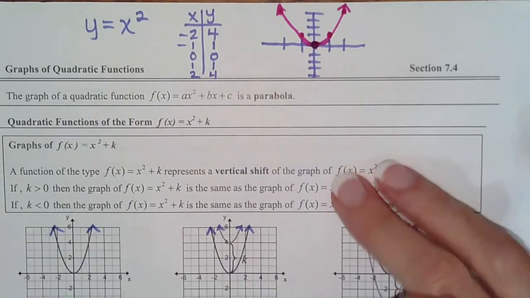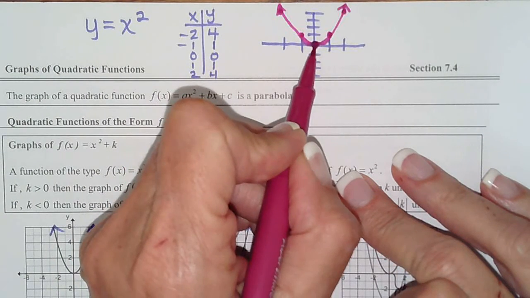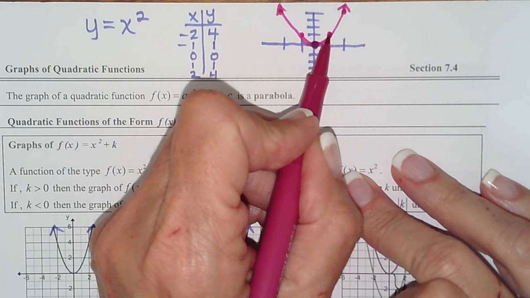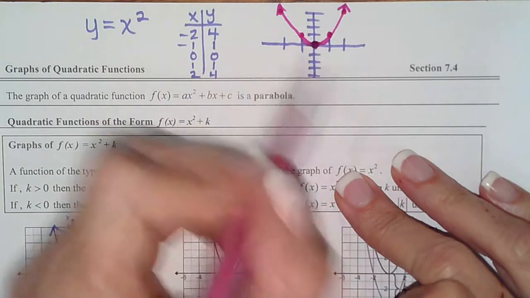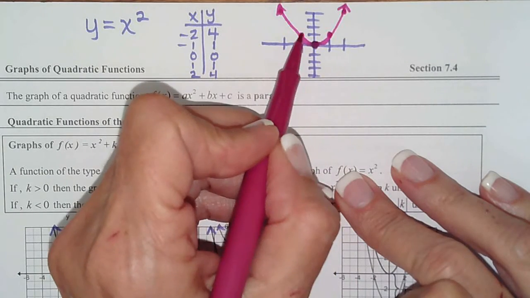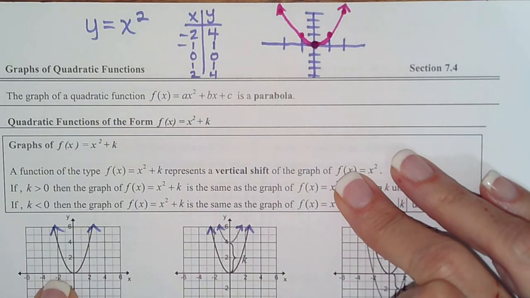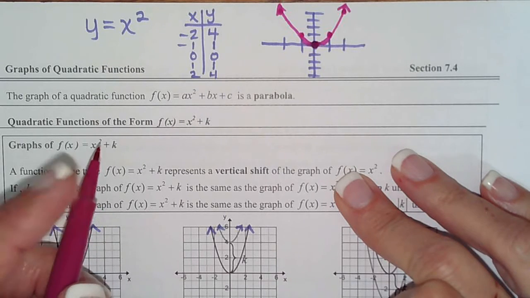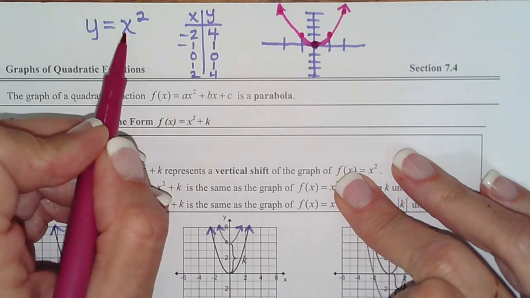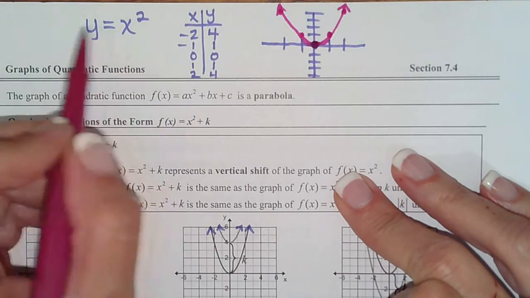The reason I want you to learn this is because I want you to memorize the points. From the vertex, you go right 1, up 1, right 2, up 4. And then you go left 1, up 1, left 2, up 4. That's going to help you graph all of these other ones coming up. So just remember 0, 0, 1, 1, 2, 4. And all you have to do is plug it in. 0 squared is 0, 1 squared is 1, 2 squared is 4.